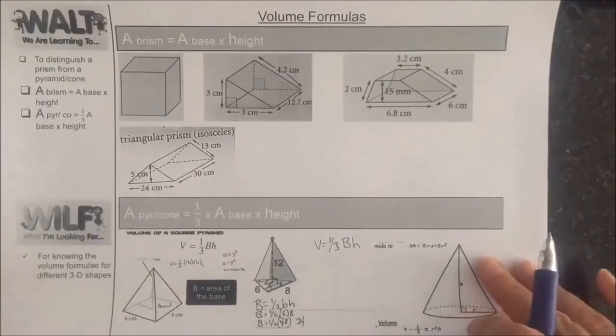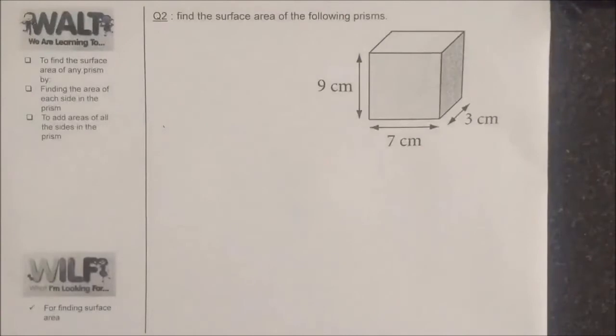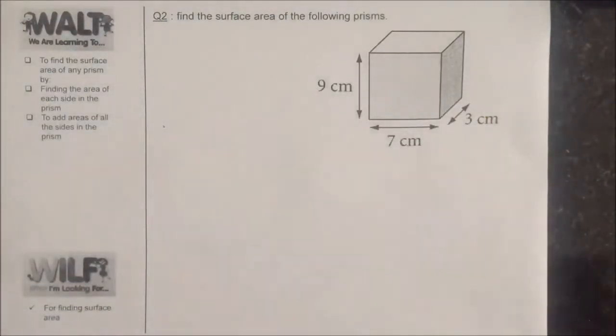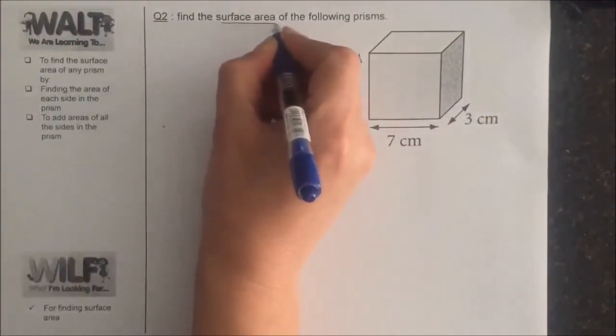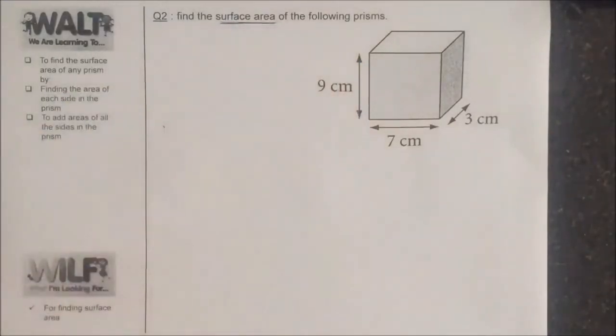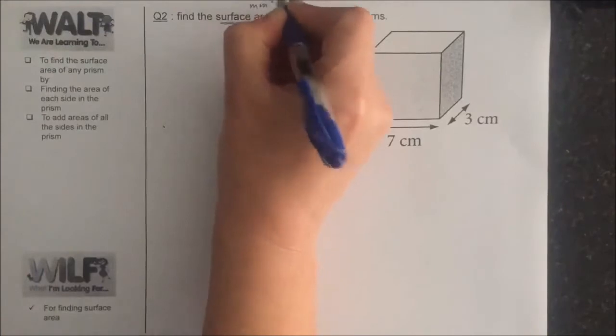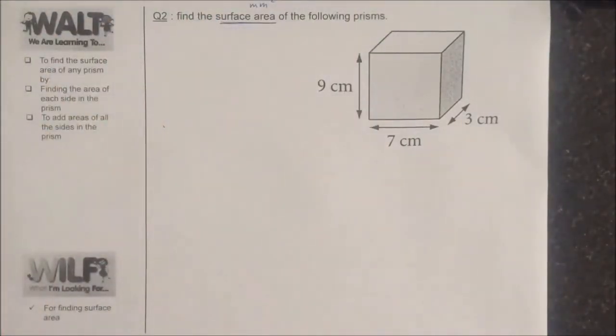So let's get started with a cuboid or a rectangular prism here, and we are going to find the surface area. The measurement unit of the surface area is millimeter squared, centimeter squared, meter squared, and so on, because we're adding areas.